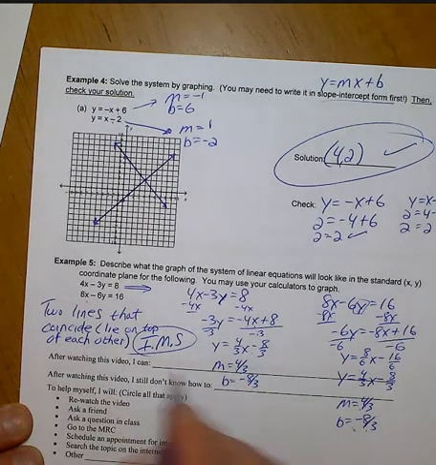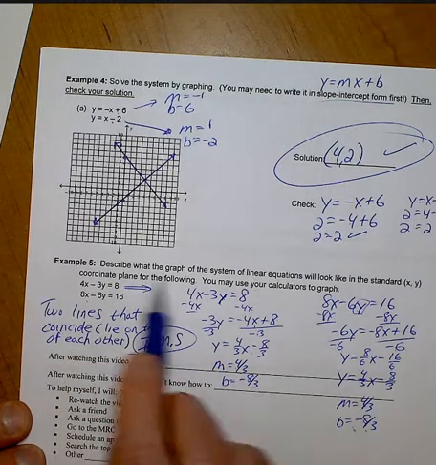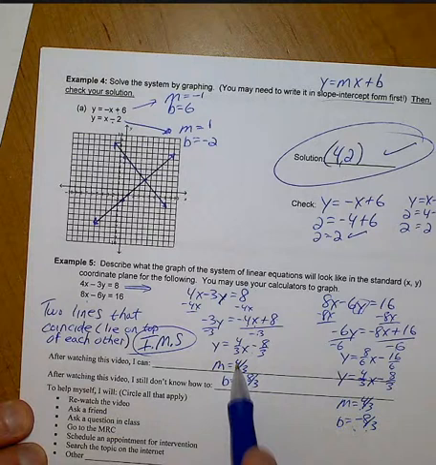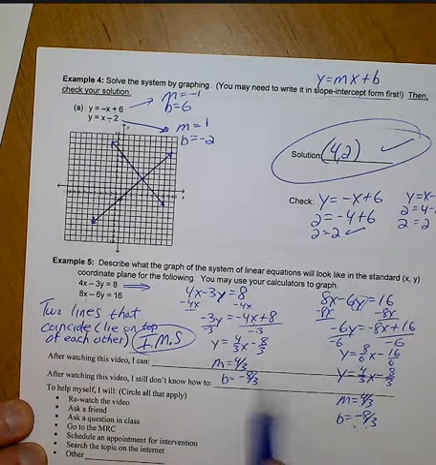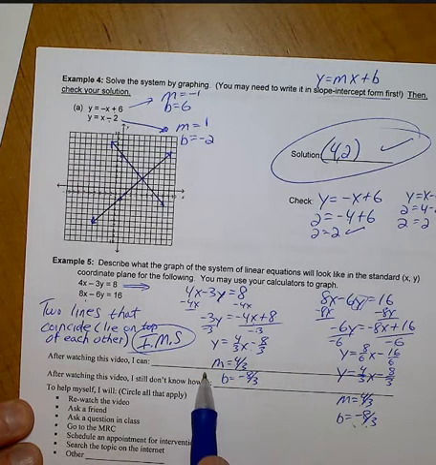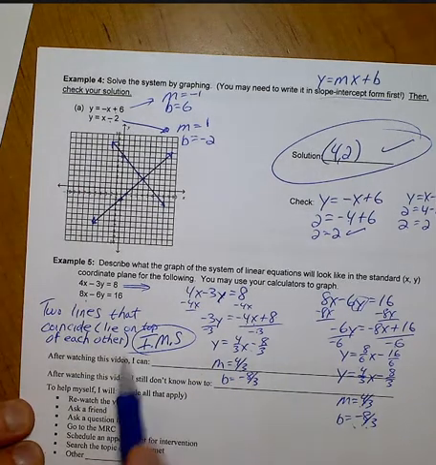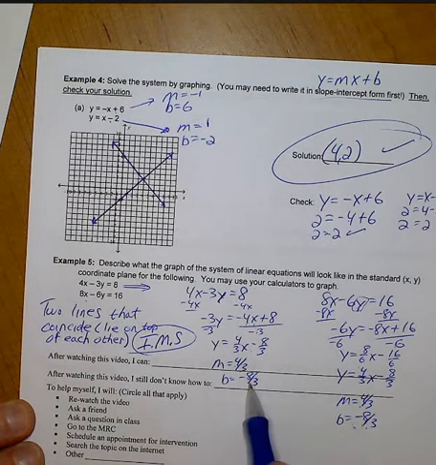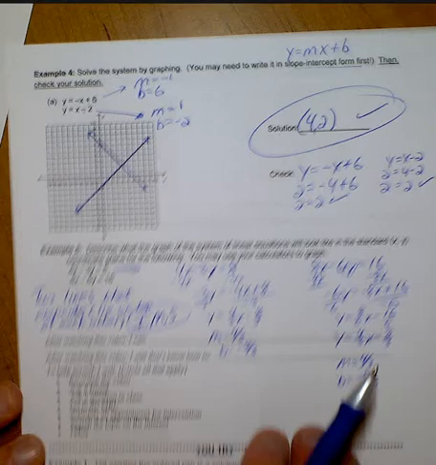Okay, so describe what the graph of the linear system looks like. Well, it's two lines that lie on top of each other because they have the same slope and the same y-intercept. Maybe we want to talk about that also. Okay, so a lot I said, didn't write down, but you want to talk about same slope, same y-intercept. Same slope, same y-intercept. That means it's the same line.